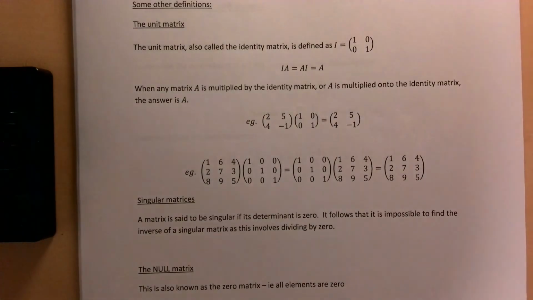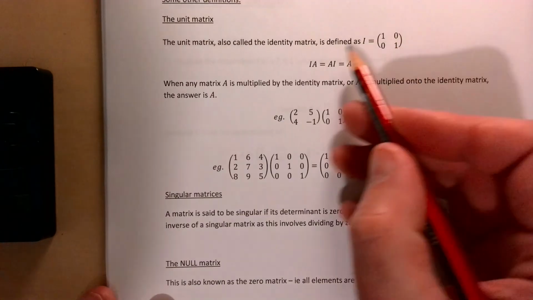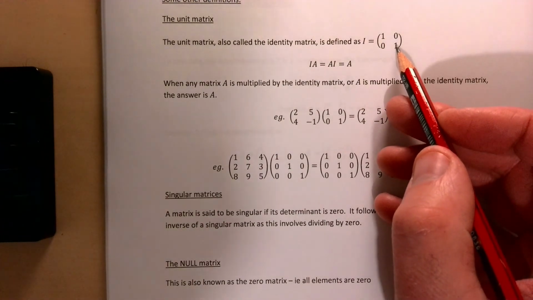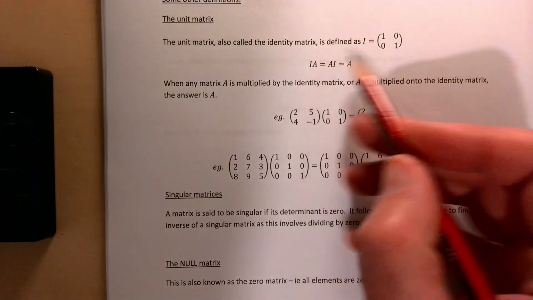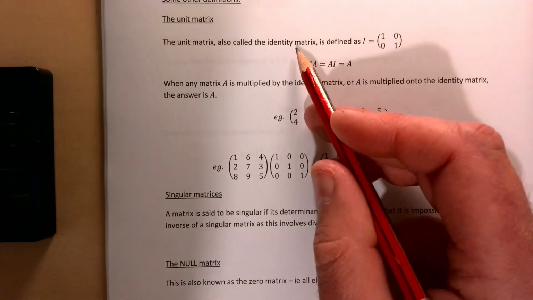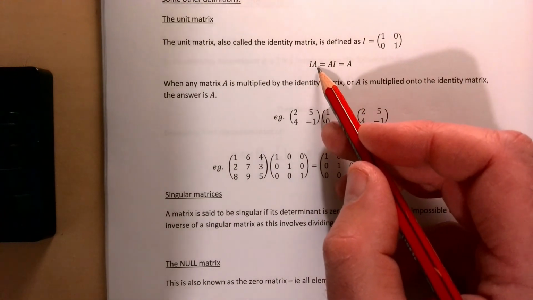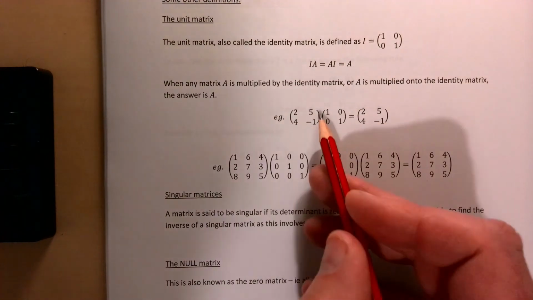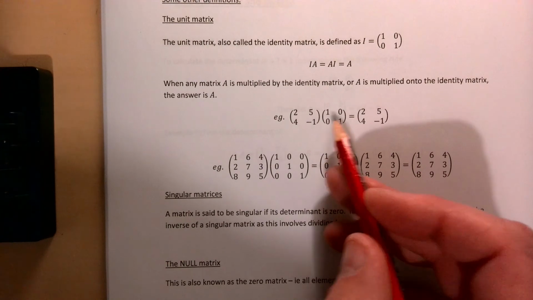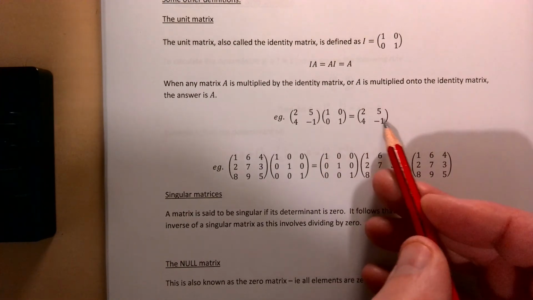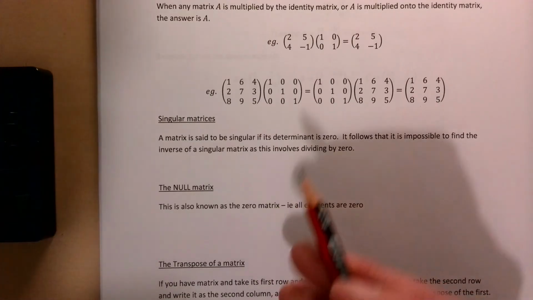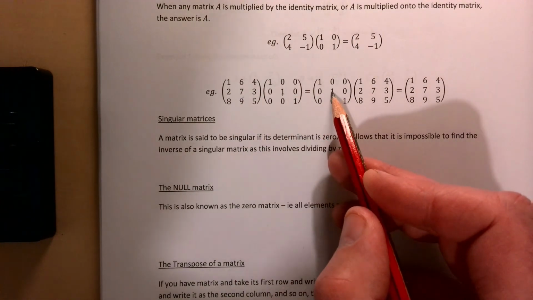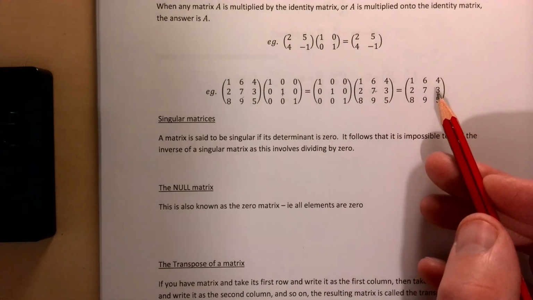Just some other definitions, and again things that we should know. The unit matrix is defined by I, and it's 1, 0, 0, 1. It's the equivalent of 1 in multiplication. So if you multiply any matrix by the unit or identity matrix, then you just get the same thing. If you multiply any matrix by this the other way around, we just get the original one. So your example here is 2, 5, 4, minus 1. If we multiply it through by 1, 0, 0, 1, we get 2, 5, 4, minus 1. The same with 3 by 3. For any square matrix, multiplying it by the unit matrix is the same as multiplying the unit matrix by the matrix, which just gives us the matrix.